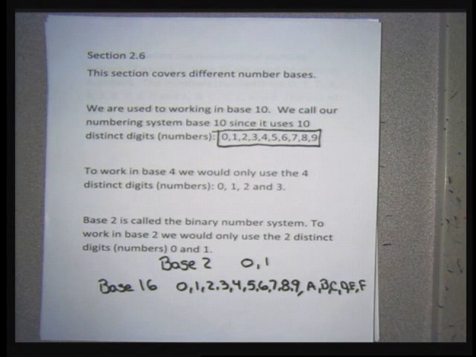I have had minimal experience working with base 16. The only time I've ever had to work with base 16 is picking colors. Like the color that I picked on my webpage, that blue, there's a six-digit number in base 16 that says what that color of blue is.